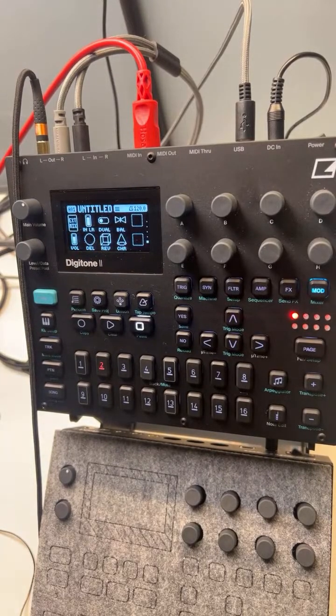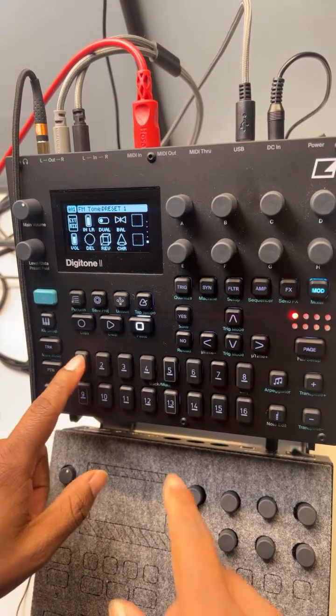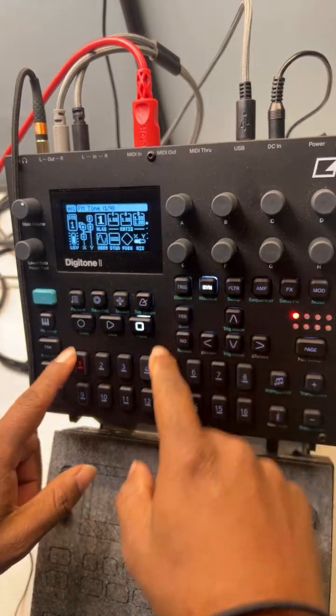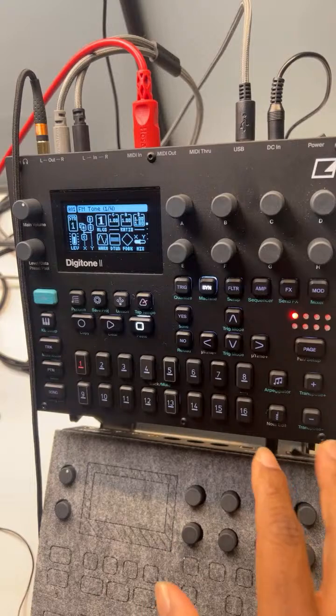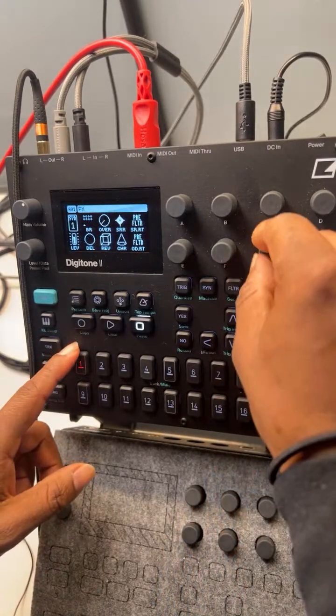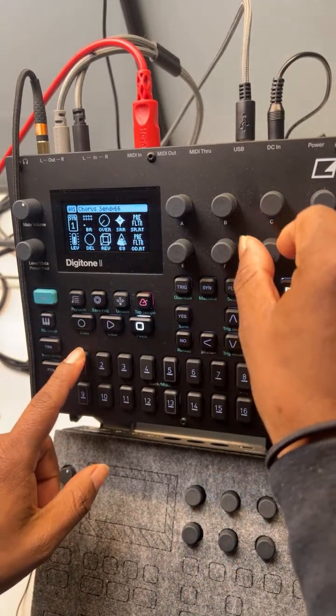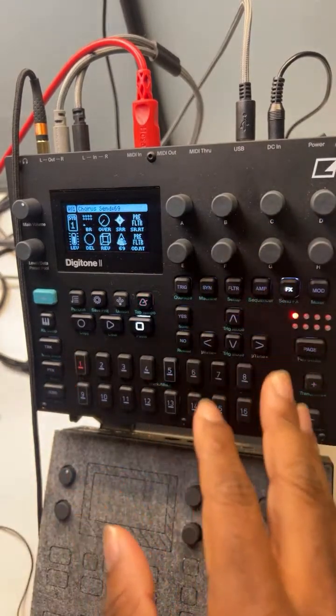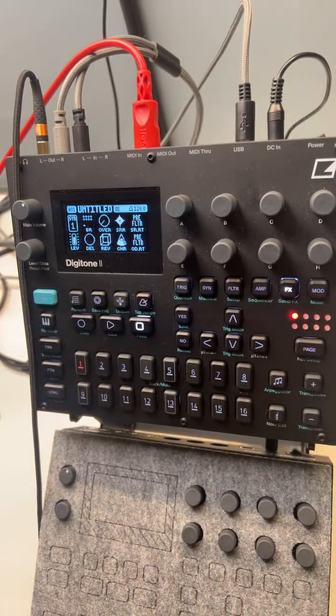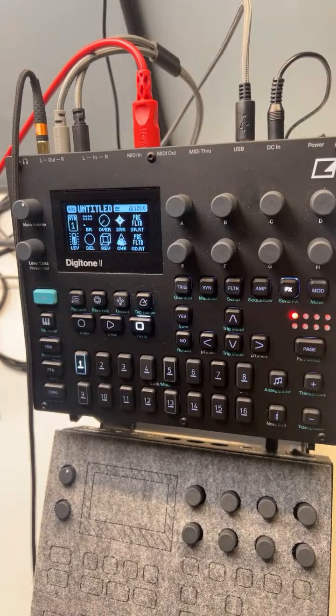Digitone 2 today. I'm just gonna go through and start messing with sounds. Actually, I like the default patch, believe it or not. Just throwing chorus on the default patch is nice because you can get some nice tones. This is such a nice polyphonic.